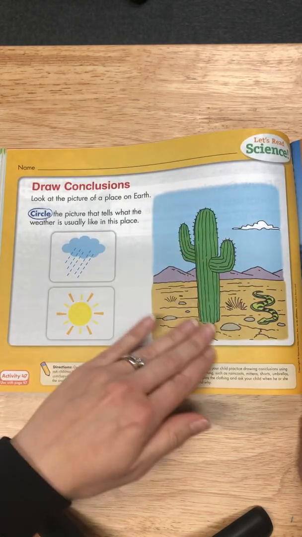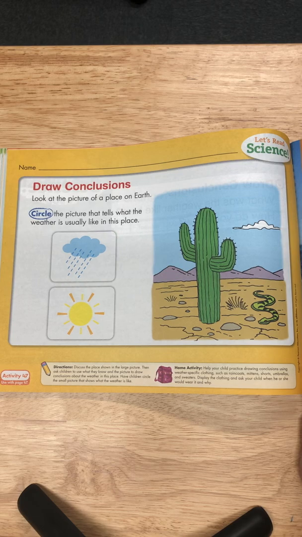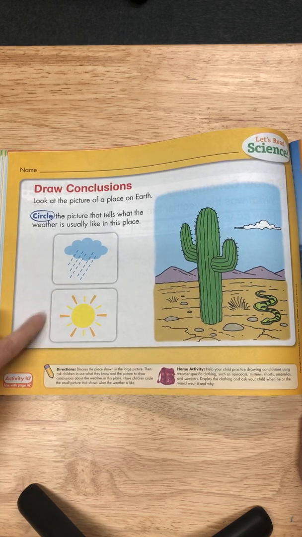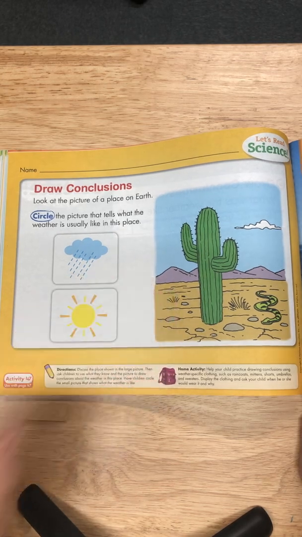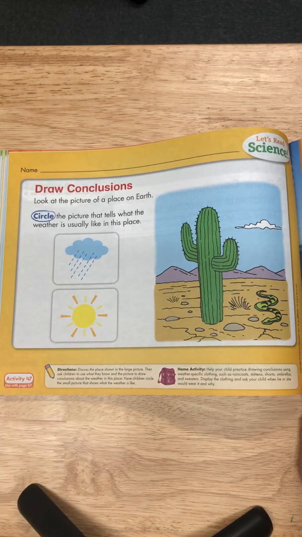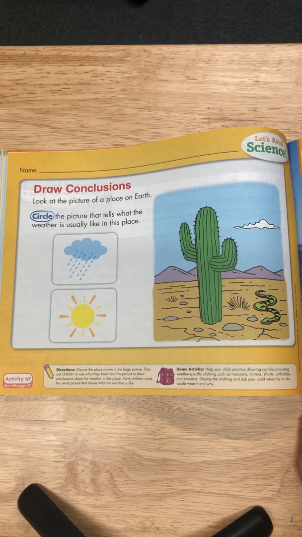So we're going to look at this picture again. We're going to think about what the weather is like there. And we're going to circle one of these pictures to tell us. What do you think the weather is usually like there? So by looking at this picture, we know that there's not a lot of grass on the ground, right? We're drawing conclusions. We're looking at it and we're figuring things out. By looking at the picture, we can tell that it looks dry, right? Not a lot of plants there. There's a snake, not a lot of animals. So we can tell what the weather is usually like.